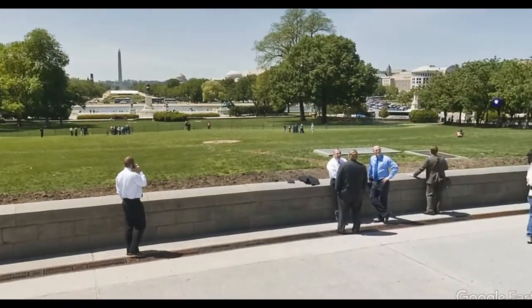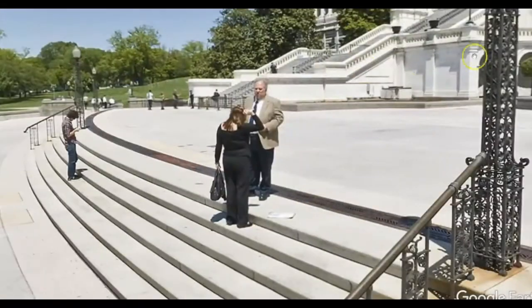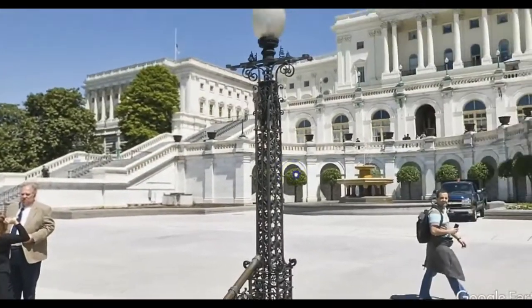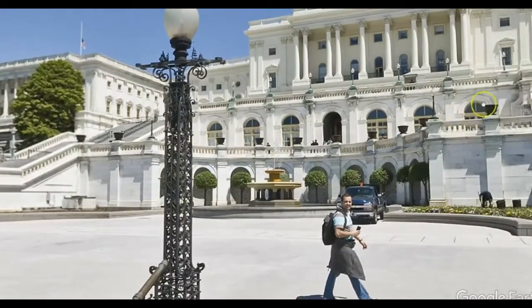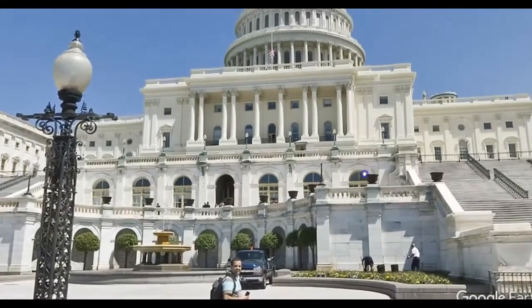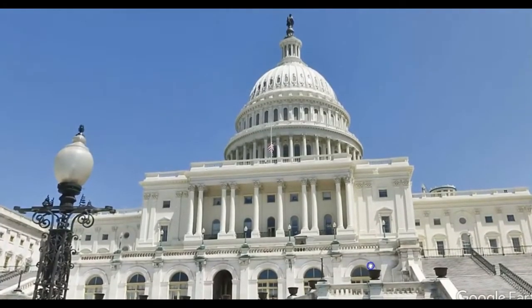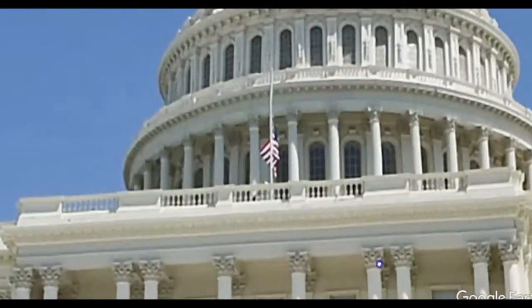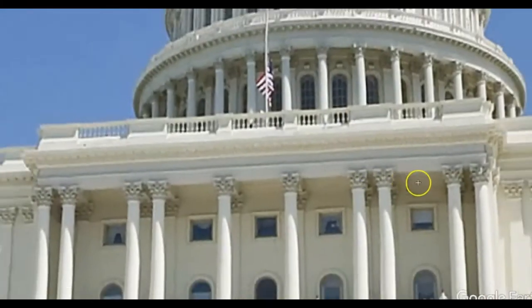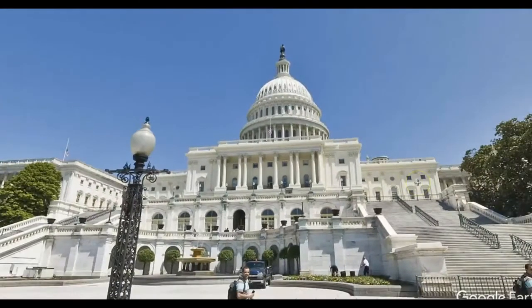But here's from Google Earth view. So we're down in the front. We're just looking out towards the Washington Monument. And here we are at the front of the Capitol building, on the western side of the building, so back facing down towards the mall. And yeah, so this is a Google Earth view. Now, for instance, we have these columns here on the outside. Now, each one of those columns is of the Corinthian order.